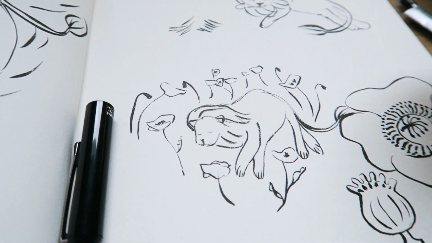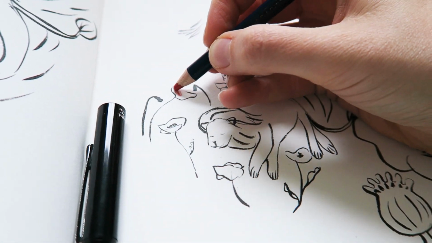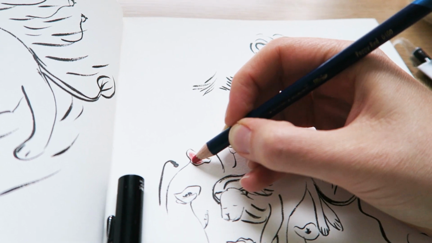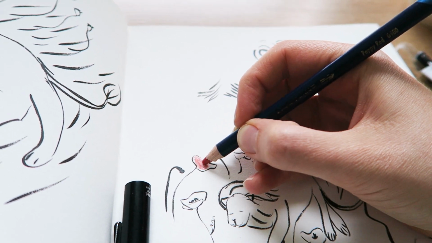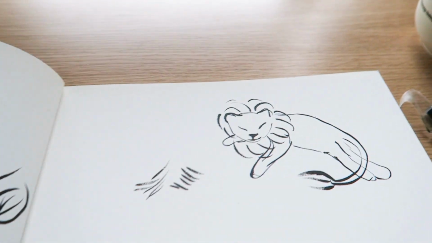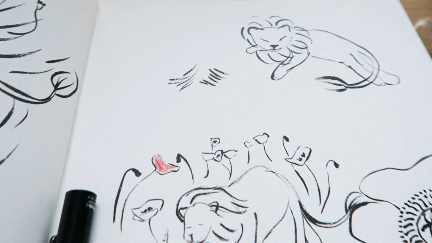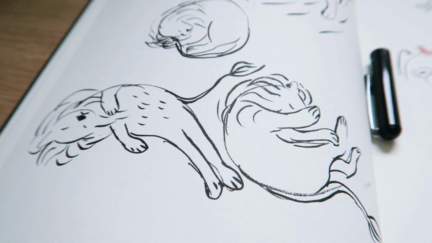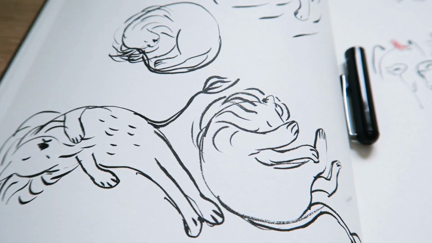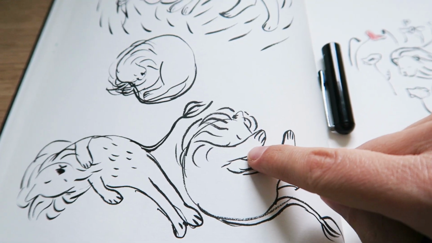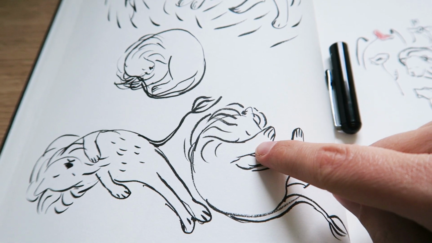I've just been drawing lots of the lion asleep in the poppies. Some of these drawings I have actually used references of cats asleep. Maybe you can tell because I've just tried to add a mane to make it look a little bit more like a cat. More like a lion. I love it when cats put their paws over their faces.